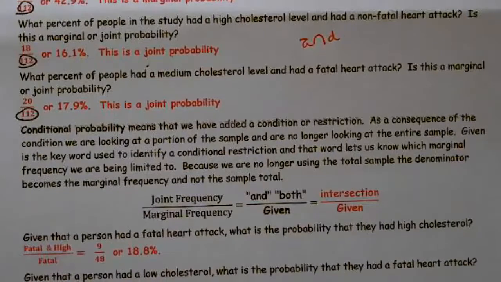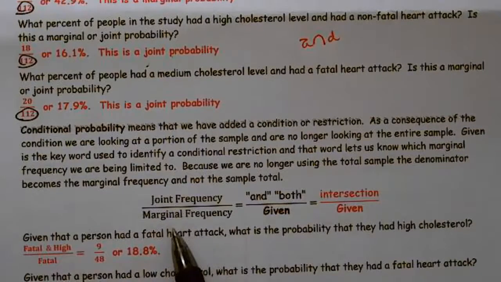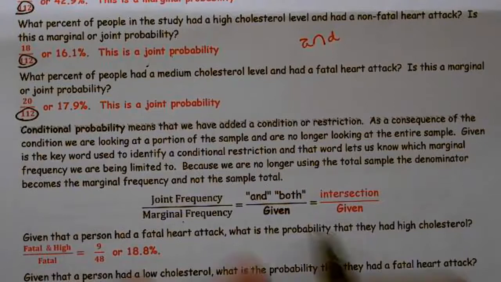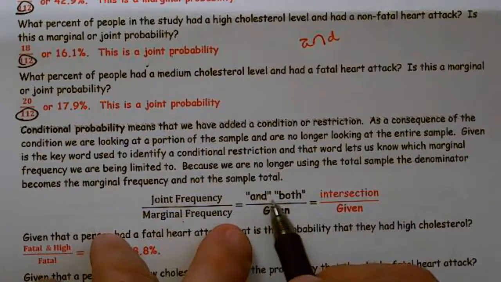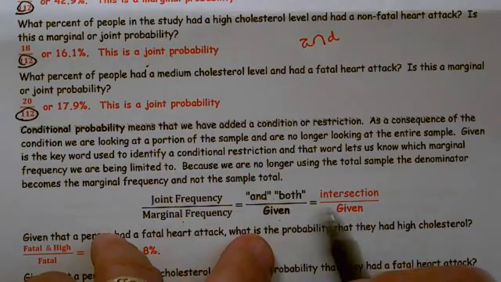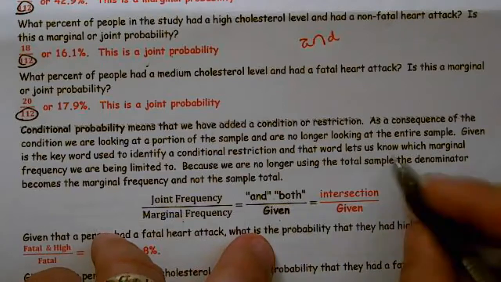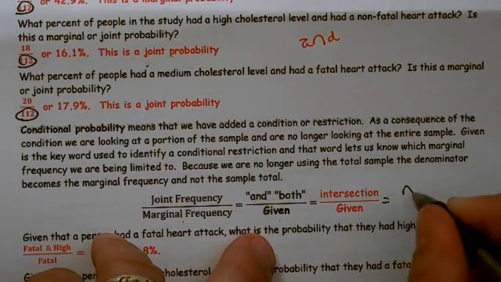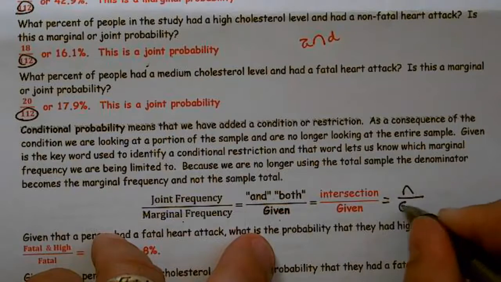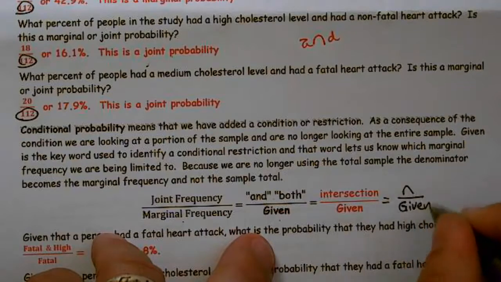And typically, it's going to be the joint frequency, the two variables, over one of the column totals or row totals. You're like, well, how am I going to recognize that? Well, it's generally said and or both over given equals intersection over given. And I'd also recommend you put intersection over given. That's the intersection symbol.